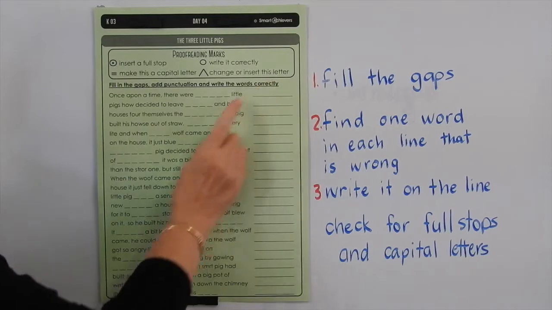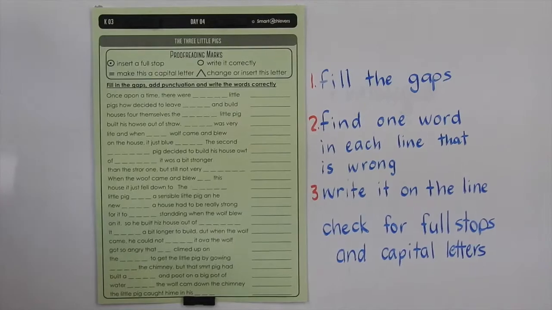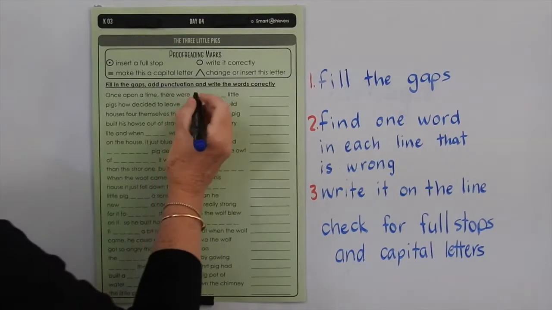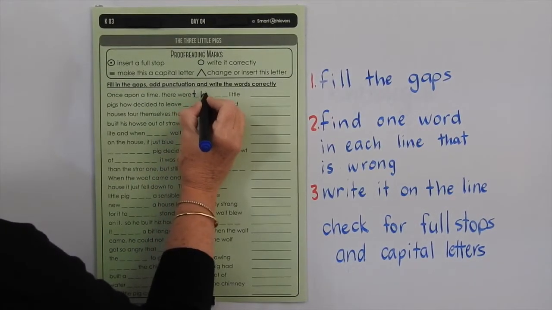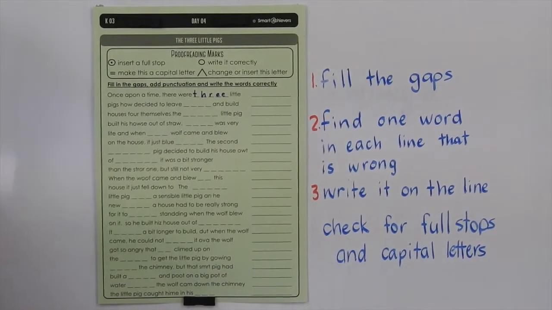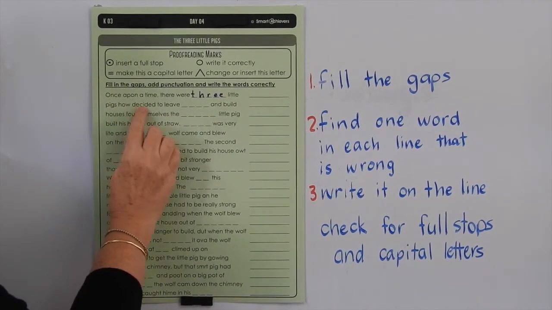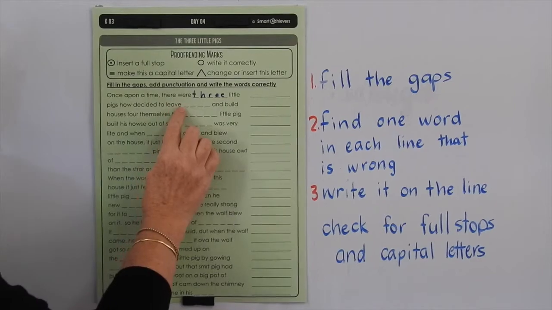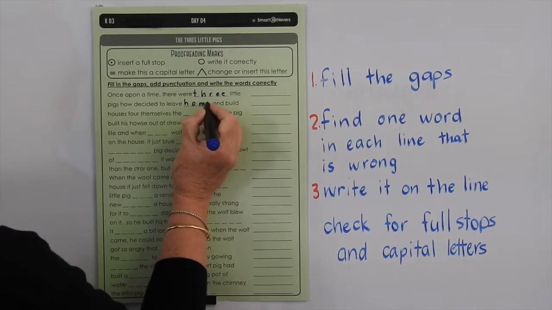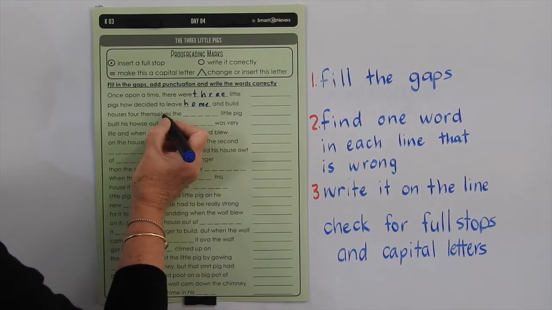So first thing we're going to do, we'll just go up to this first full stop on straw, fill the gaps first. Once upon a time there were 3, so you have to write in the missing word. Now we've given you the right number of lines, so you know it had to be a 5-letter word. So once upon a time there were 3 little pigs who decided, we've got how decided, to leave home and build houses for themselves.